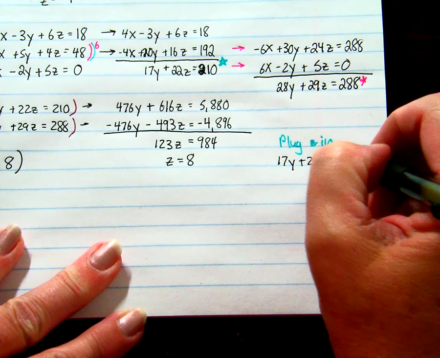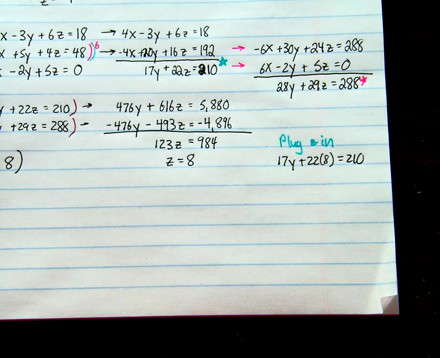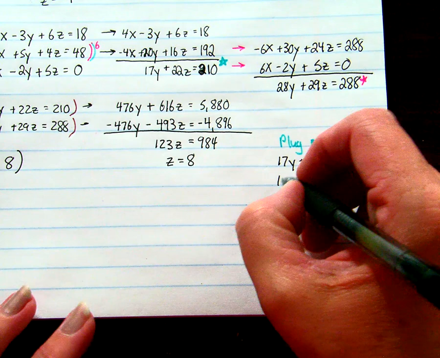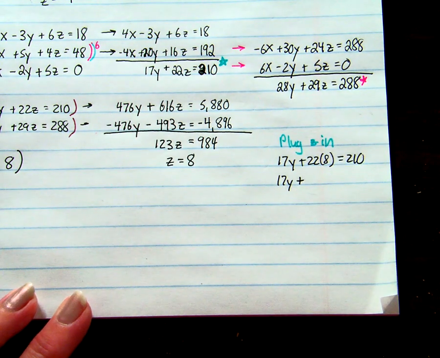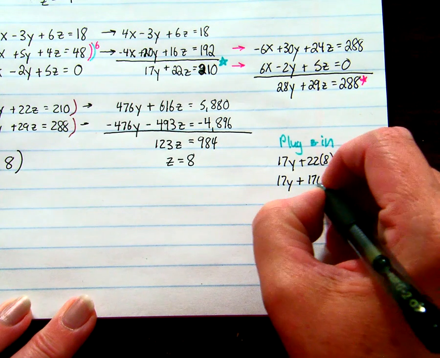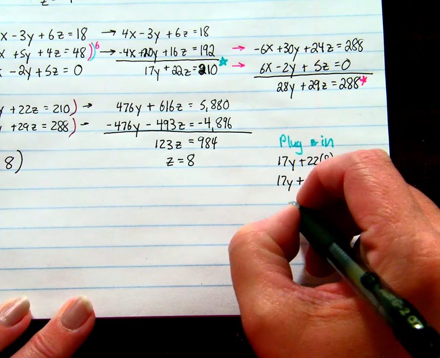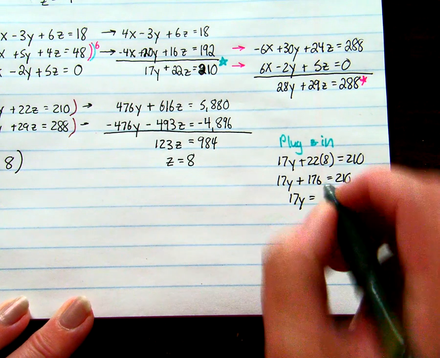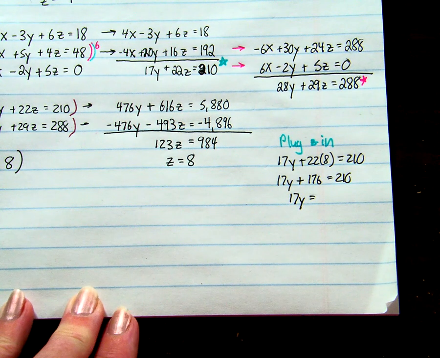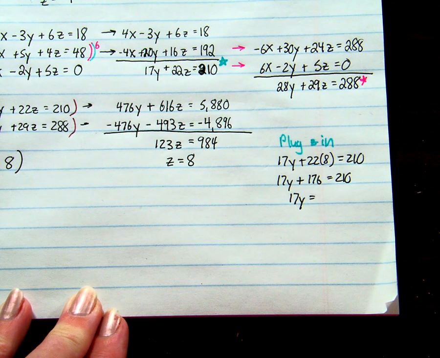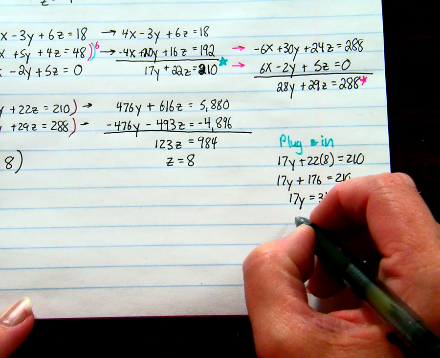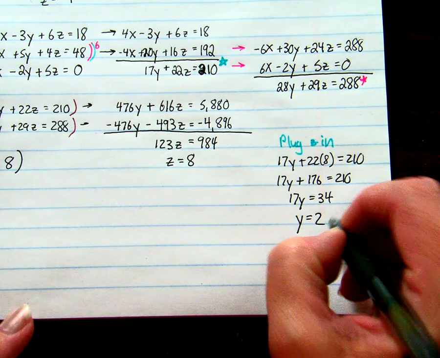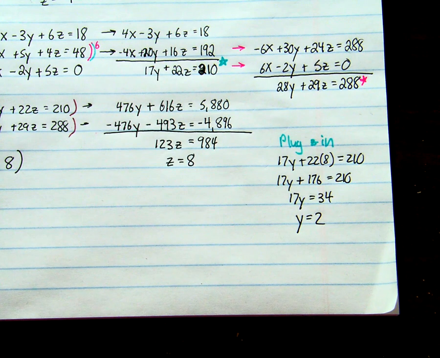Equals 210. What is y? 2. We went to 5,880 to get back to 2.